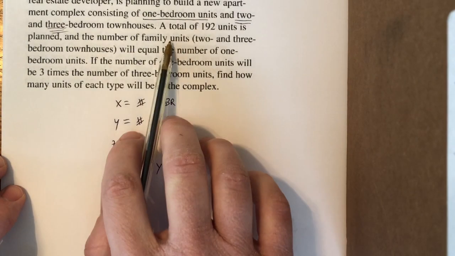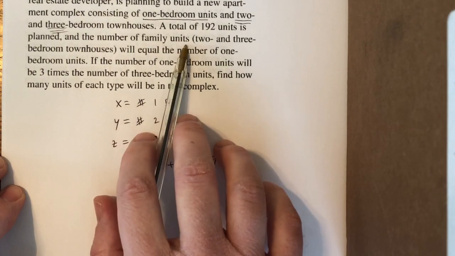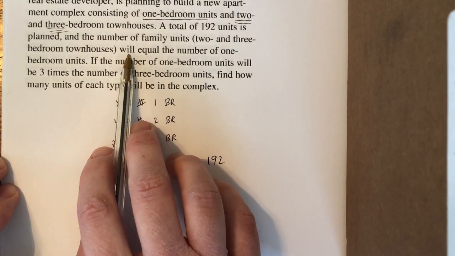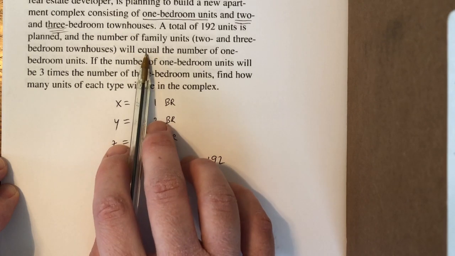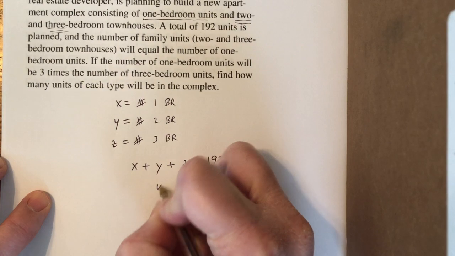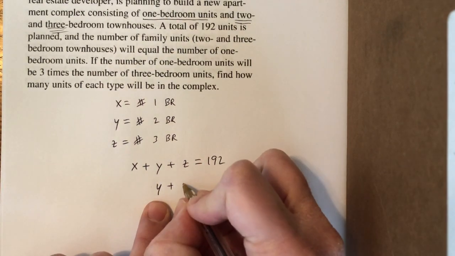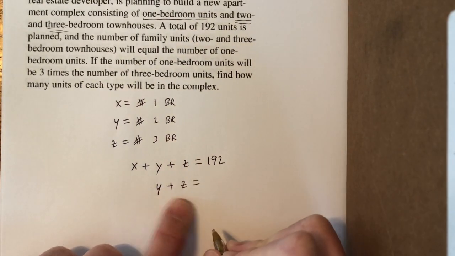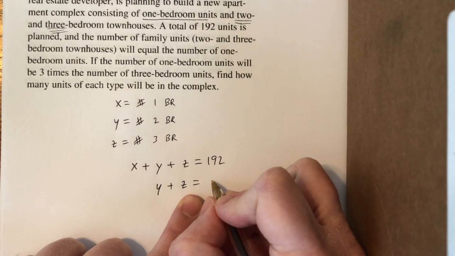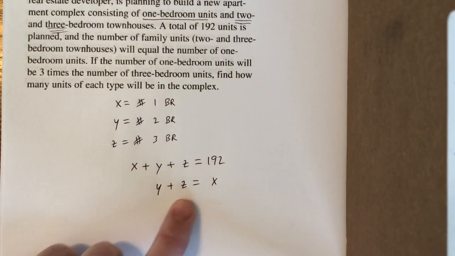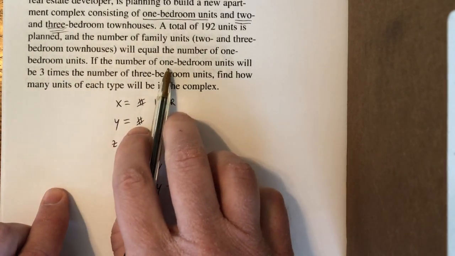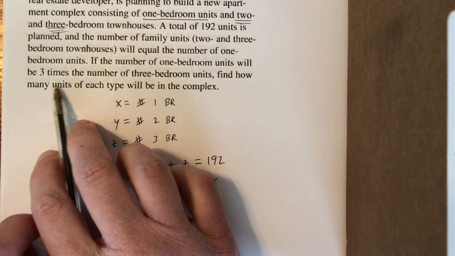Well, it says the number of family units, that would be 2 and 3 bedroom townhouses, will equal the number of 1 bedroom units. So what that is telling us is that the number of 2 bedroom and 3 bedroom units must be equal to what? The number of 1 bedroom units. There's our second equation. And finally, it says if the number of 1 bedroom units will be what?